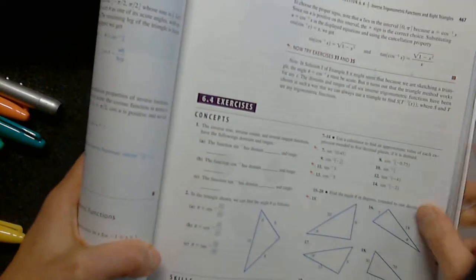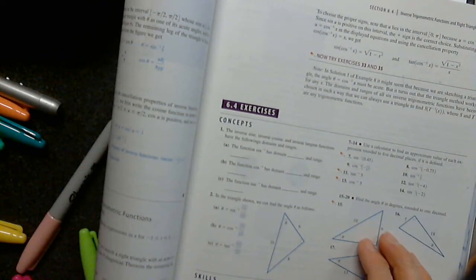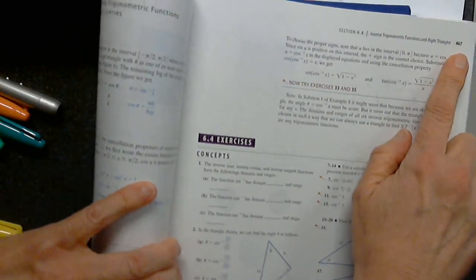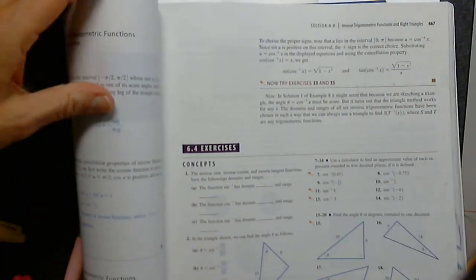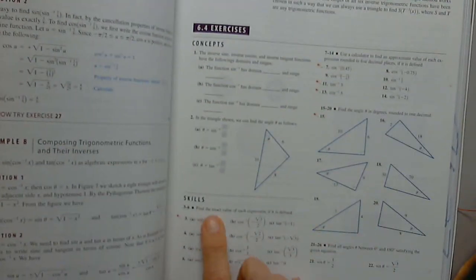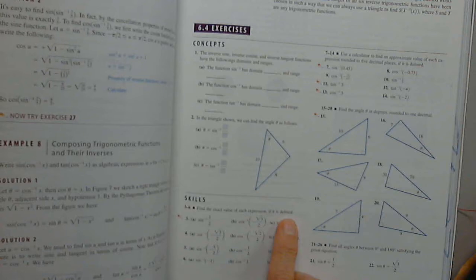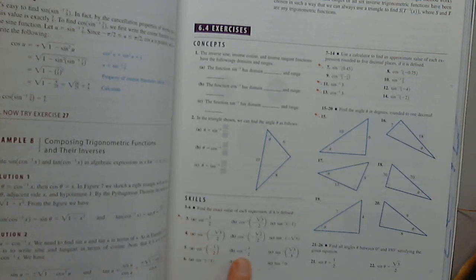Okay, so here's on page 467. Find the exact value of each expression if it is defined. Okay, so I'd like to look at problems from 3 to 6.